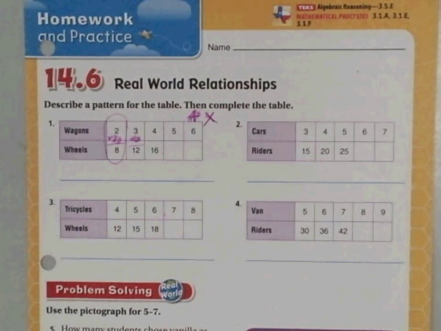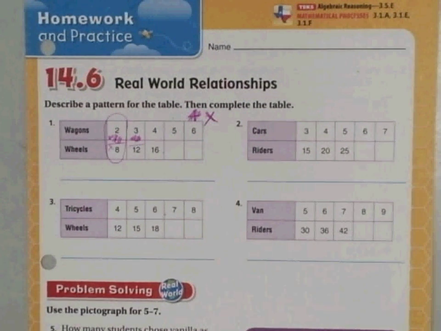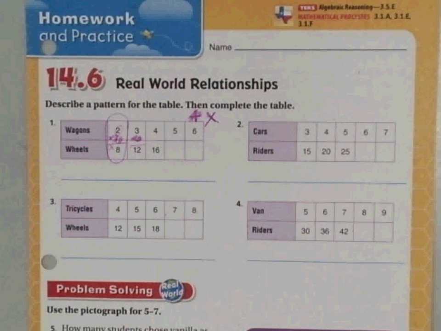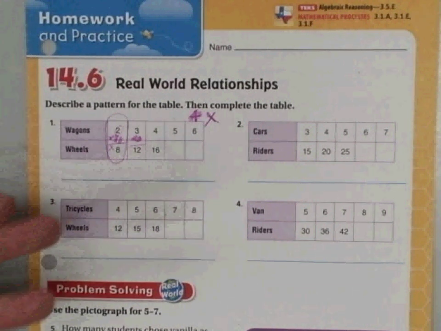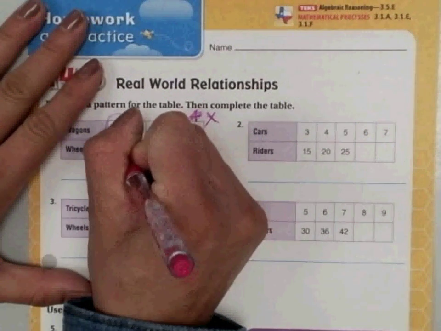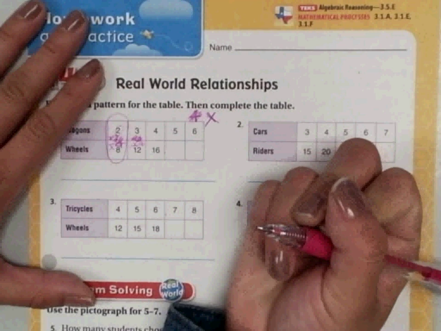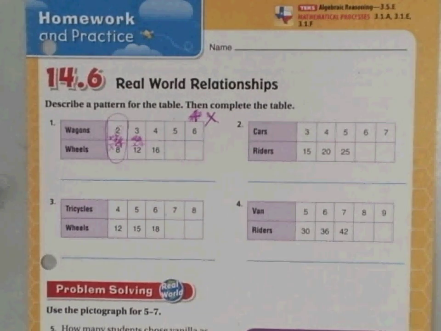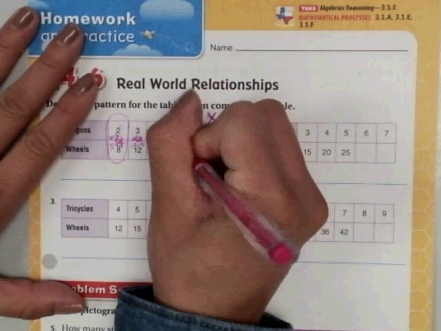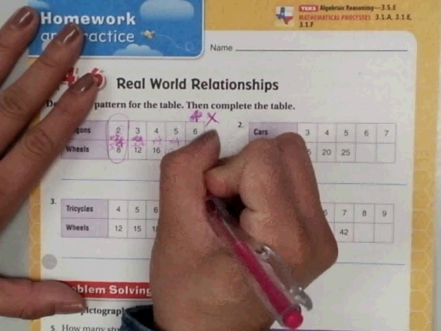So now we'll try multiplication. All right. 2 times blank will get me to 8. Well, one thing you could do is start counting by 2s until you get to 8. 2, 4, 6, 8. I got 4. So multiply by 4. 2 times 4 is 8. Well, if we try that again, 3 times 4 is 12. 3, 6, 9, 12. Yeah. 4 times 4 is 16. And if we keep this pattern, 5 times 4 is 20.